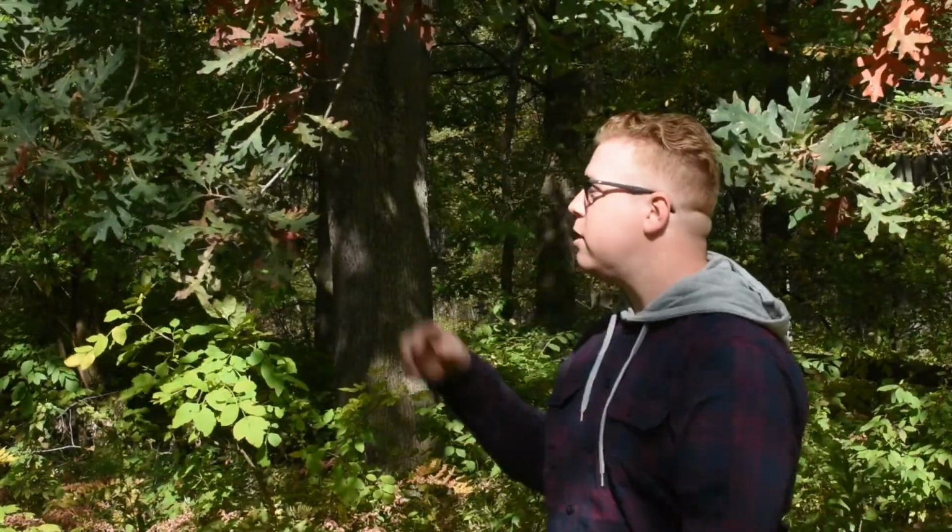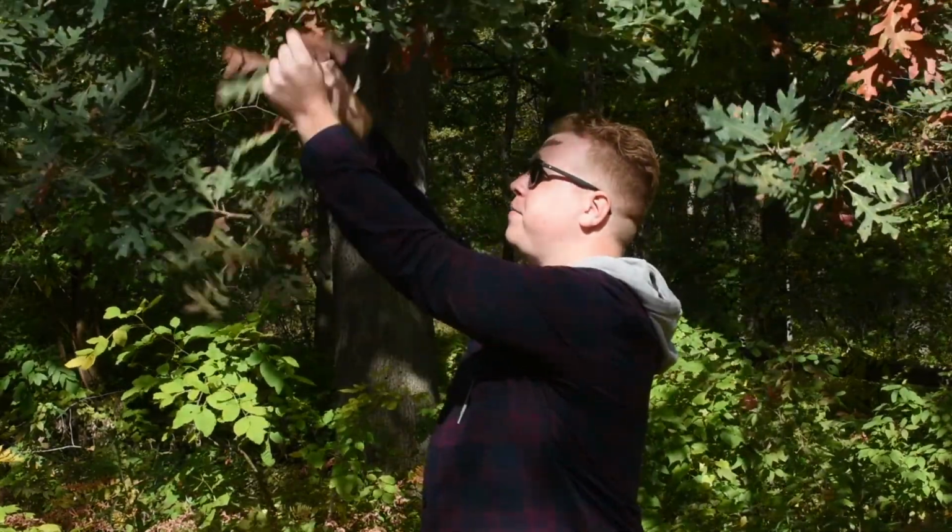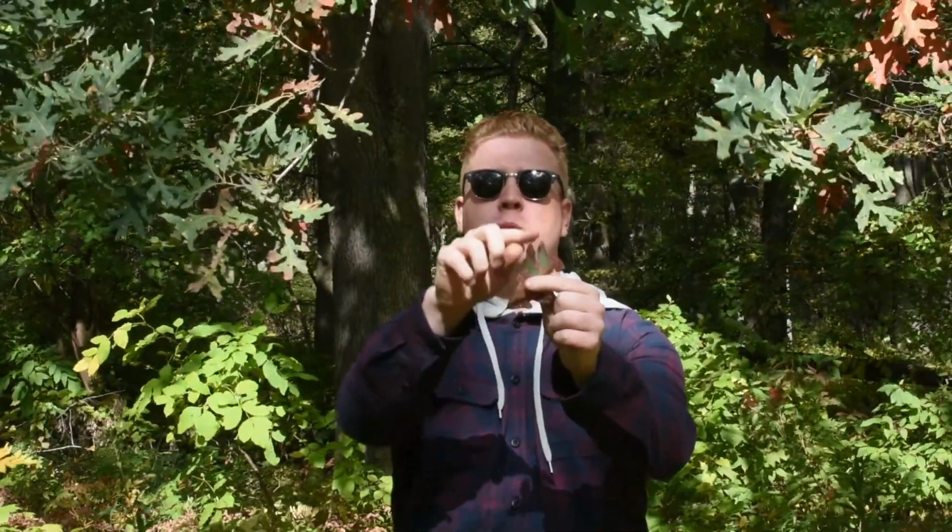So here we're standing at a nice white oak tree. This tree is very easy to identify, especially this time of the year when the leaves are still on it. The leaves on this tree are very unique. This tree is part of the white oak family. You can easily tell that because the lobes come to a rounded point. They don't come to a sharp point like an oak tree in the red oak family would.